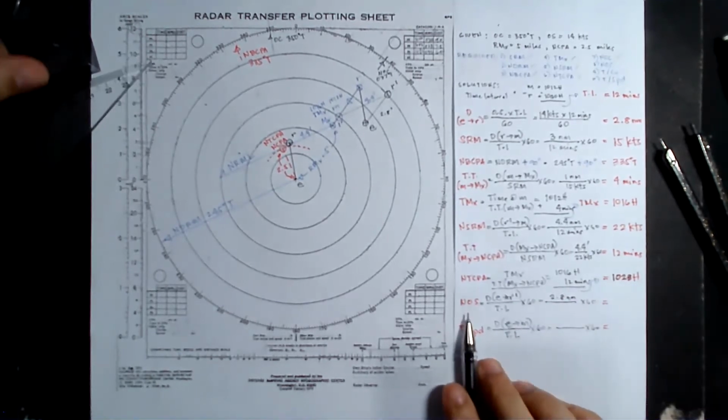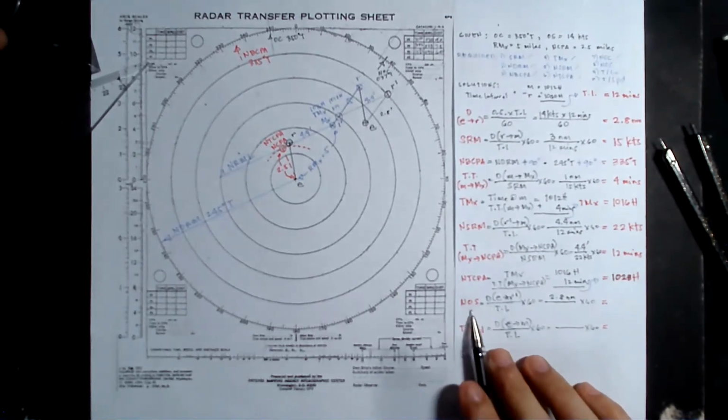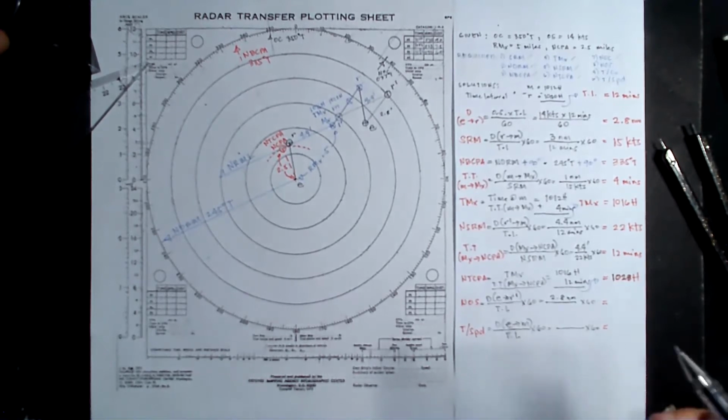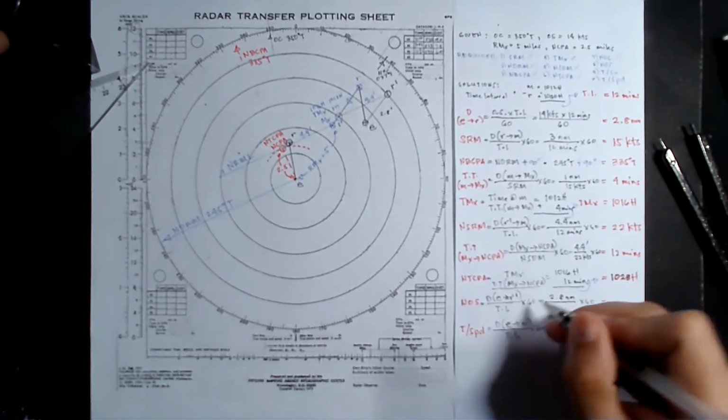Given the formula, new on speed is equal to the distance from E towards R1 divided by the time interval multiplied by 60.